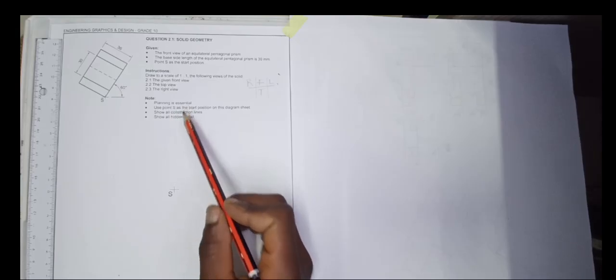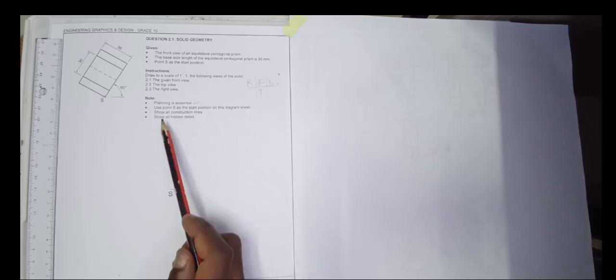And then you must know that planning is essential. We must use these notes, ladies and gentlemen. Planning is very important. In solid geometry, if you are struggling to plan, you won't get anywhere with your drawing. You must use point S as the start position on the diagram sheet. Show all construction lines and show all hidden detail lines.